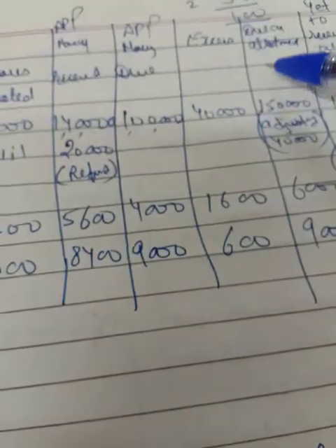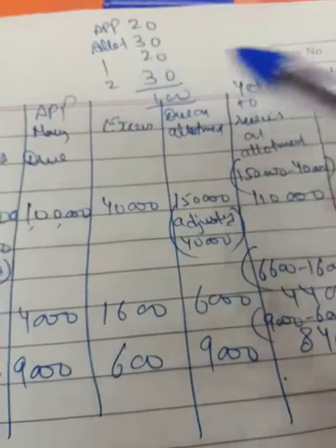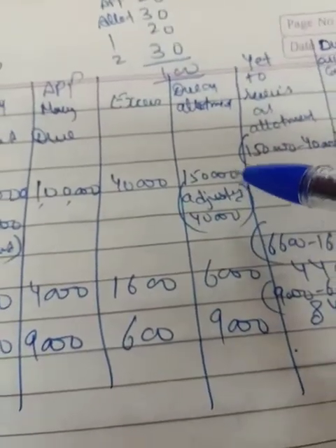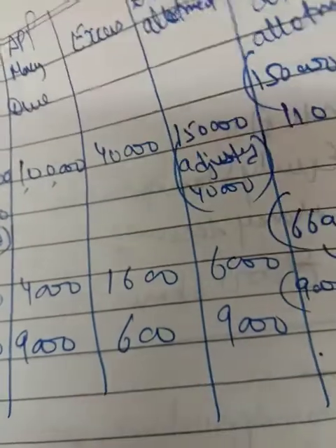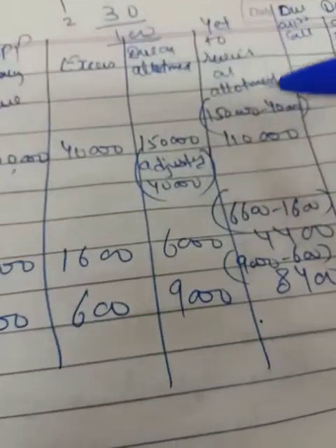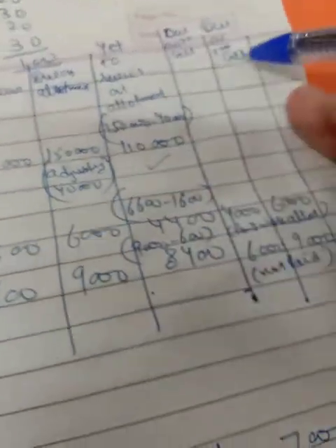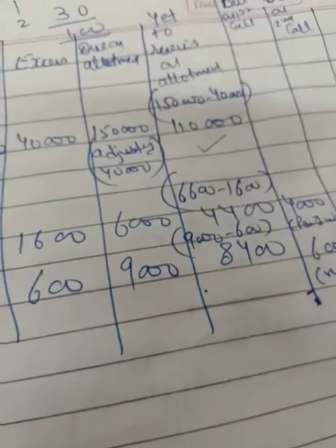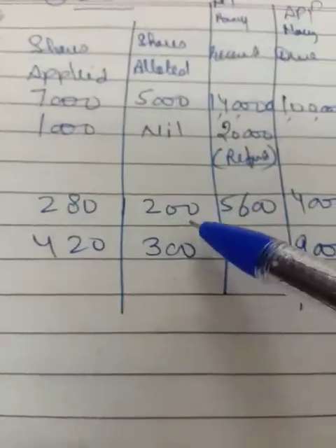Now amount due on allotment. What is the amount due on allotment? 5,000 into 30. So 1,50,000 is due on allotment. Only 40,000 has been adjusted out of that, and the amount yet to be received on allotment is 1,10,000. And now the due on first and final call we can see. But here I have to sort out this amount.